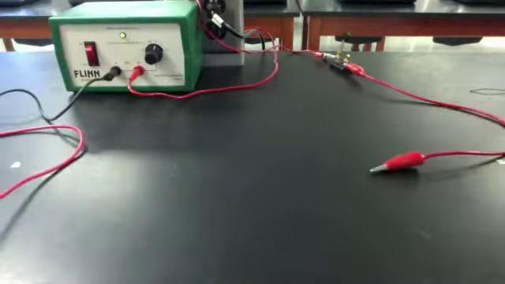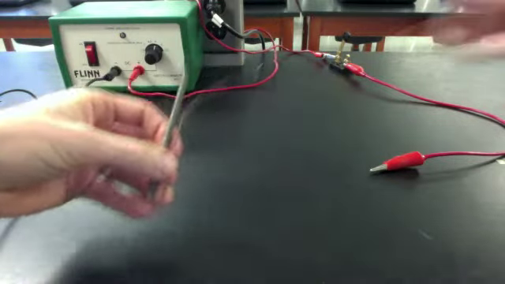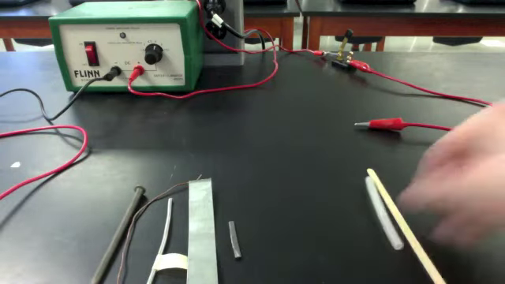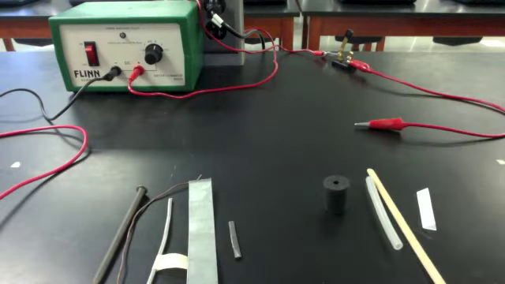Here are all the materials that allowed current to flow through them and light the light bulb. On the right, we'll put all the materials that did not allow current to flow through them. The light bulb did not light.